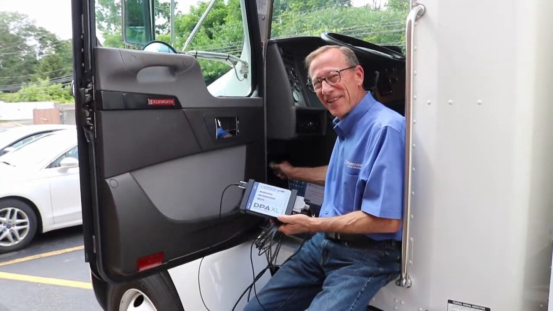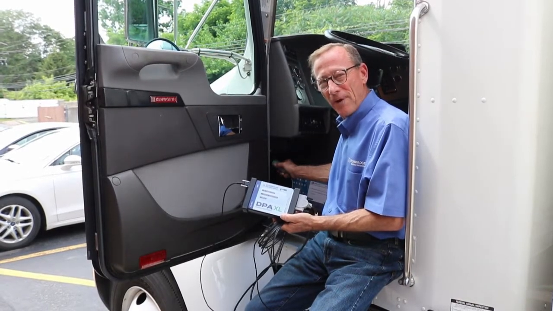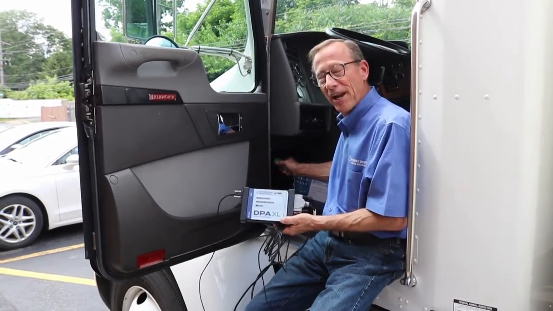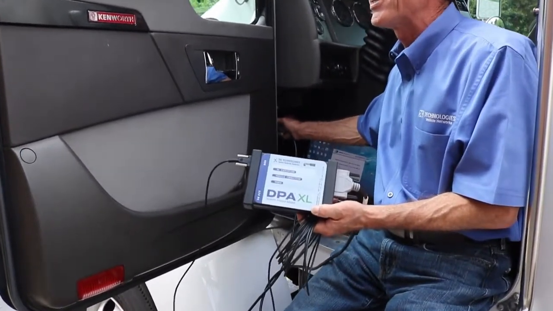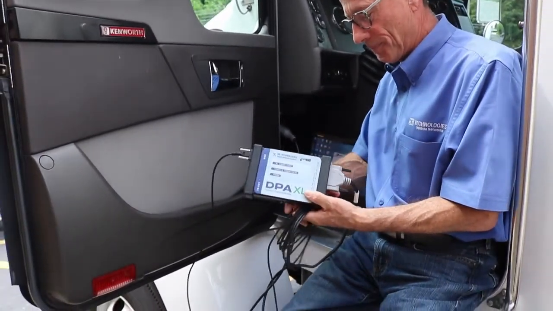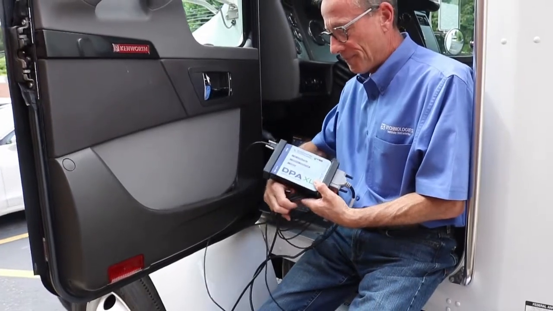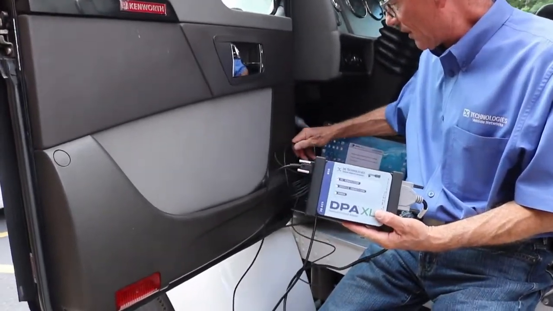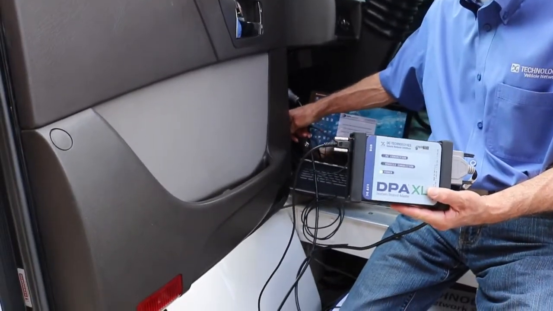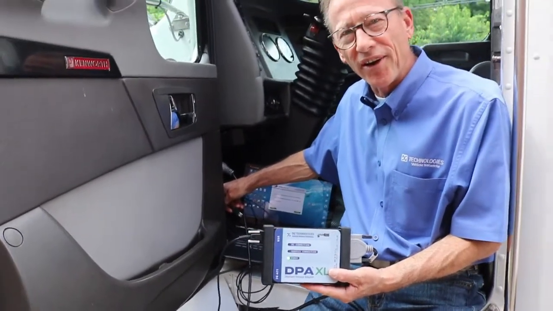Now that we have the application downloaded, ready to go, take your brand new DPA XL, connect it to the diagnostic connector in the truck, take the other end of the USB cord, and plug it into your laptop. And we'll be ready to get started.